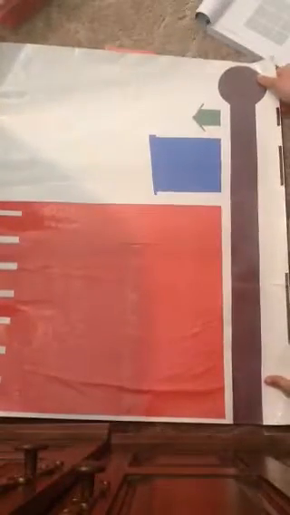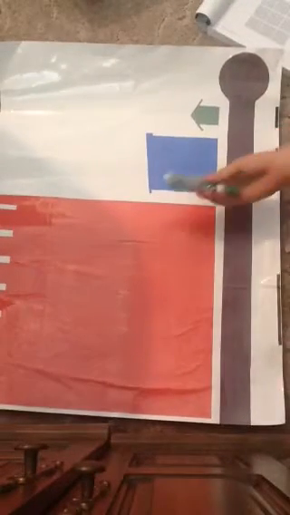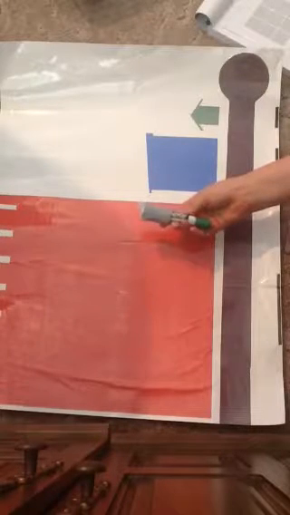For this lesson, you will need your decimal street. You will need your base 10 block set. If your decimal street is dry erasable, you will need a dry erase marker. Otherwise, you may do your work on a separate sheet of paper. Let's begin our practice.